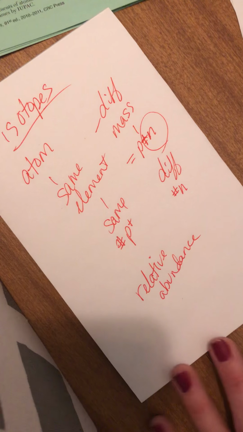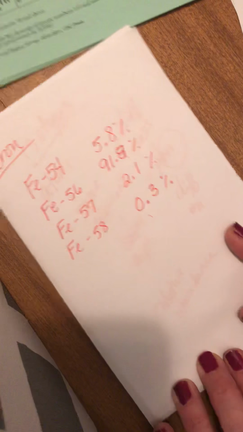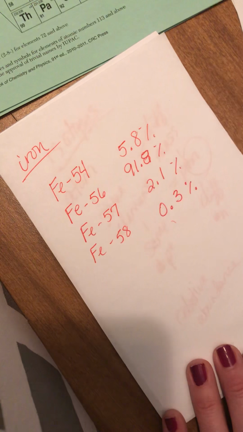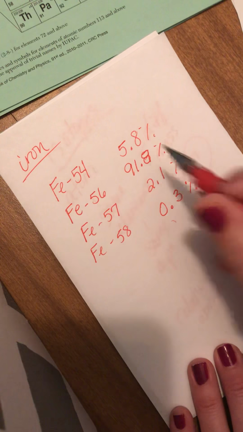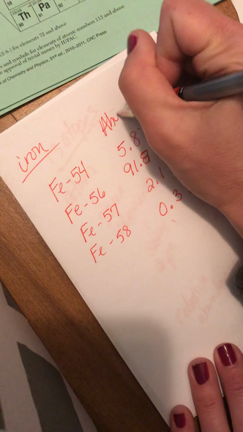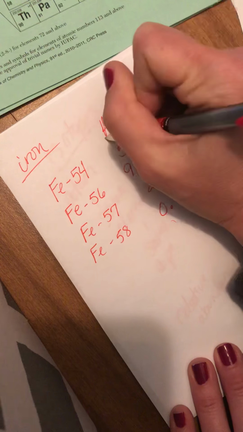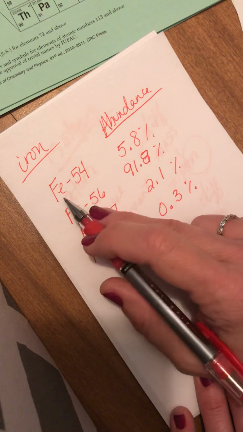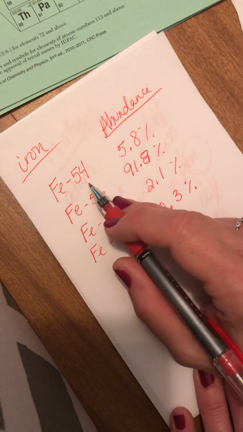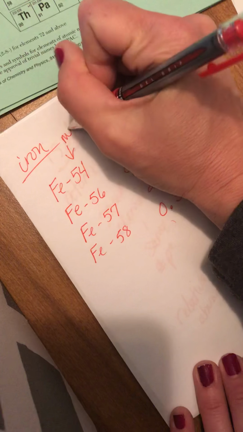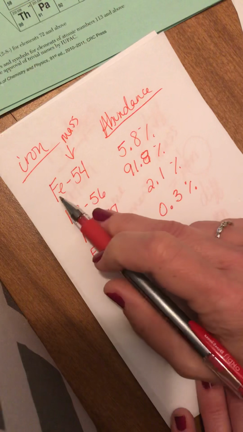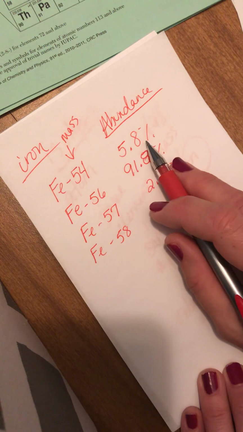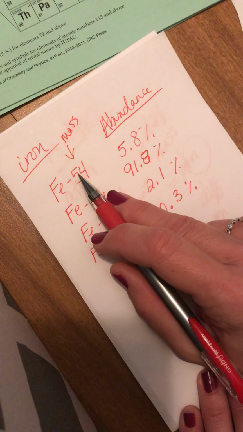So what I did was I looked up an example. So here's an example of iron. Iron exists in 4 different isotopes naturally, and these are the abundance. So this is out of 100%, how many atoms are iron 54? Now iron tells you the type of atom, 54 is telling you the mass. So out of all the iron atoms on Earth, 5.8% of them are iron 54.